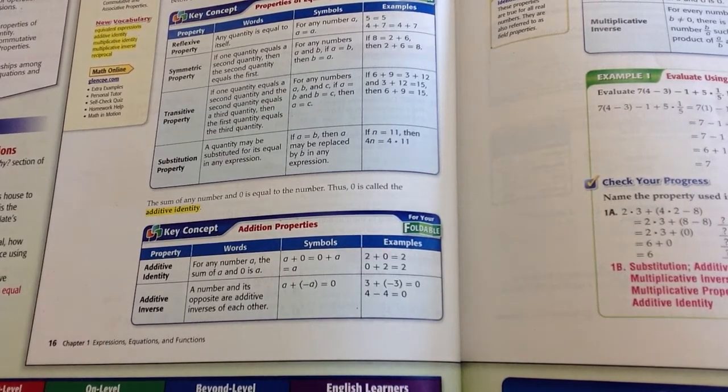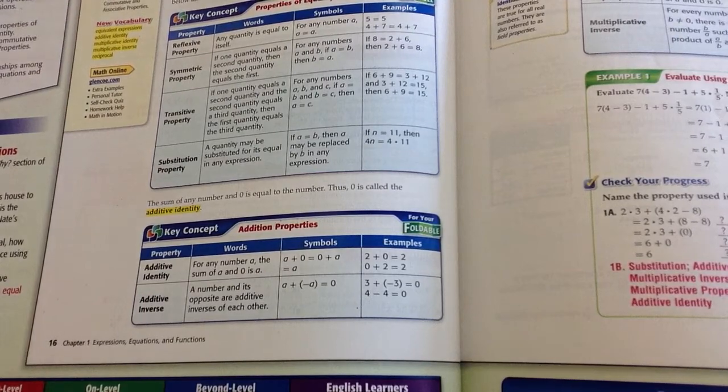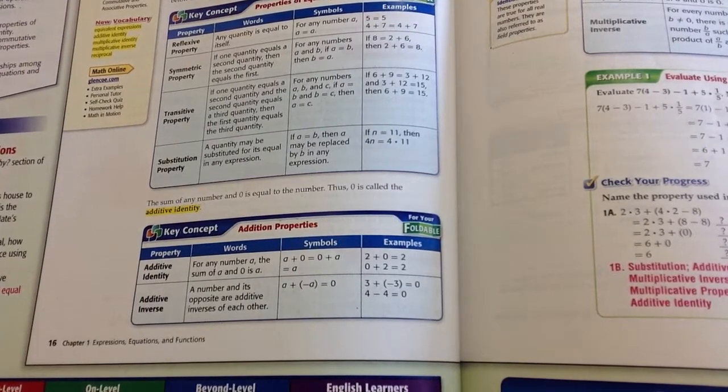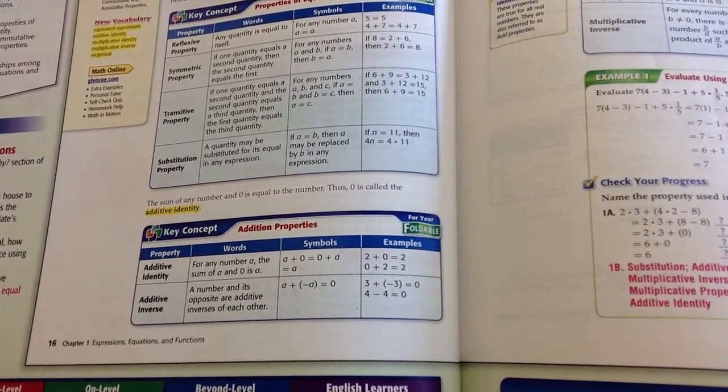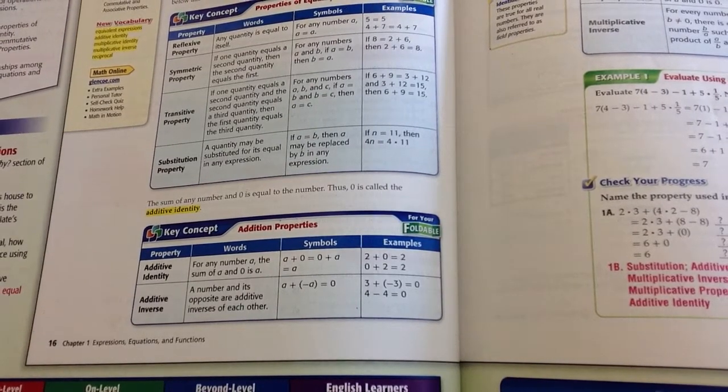And the additive inverse says that if you add the opposite or subtract a number from itself, it will equal 0. So for example, 2 plus negative 2 or 2 minus 2 equals 0.